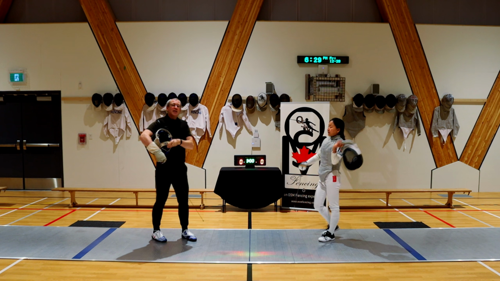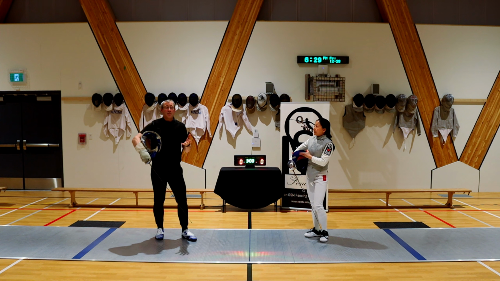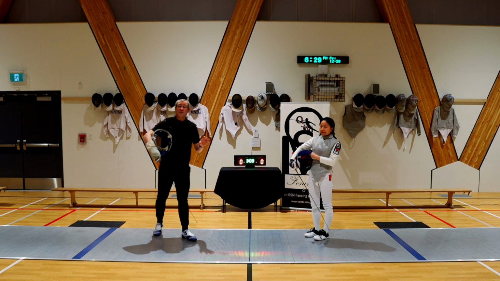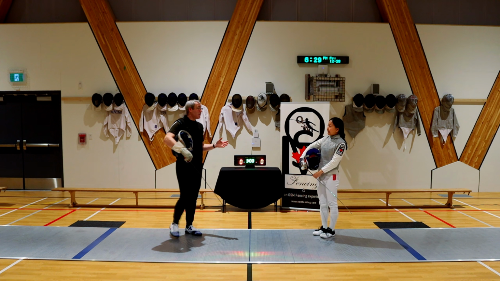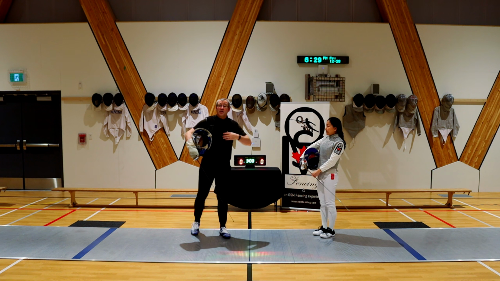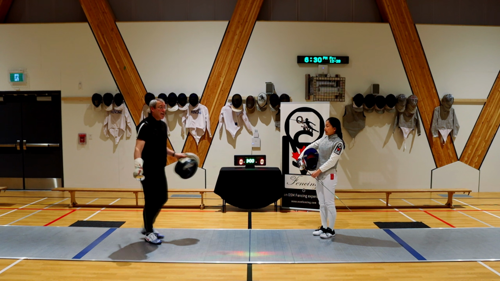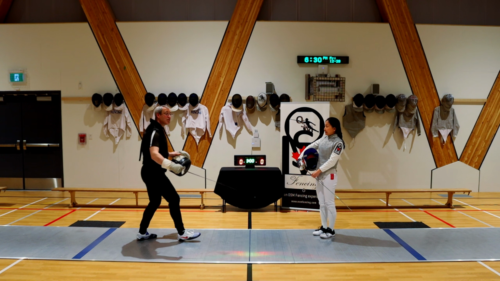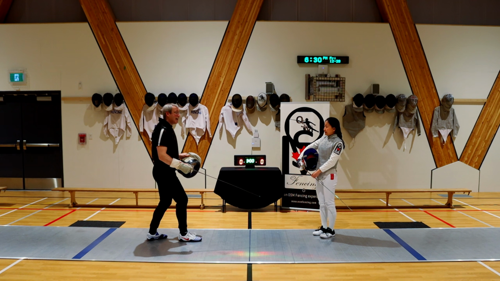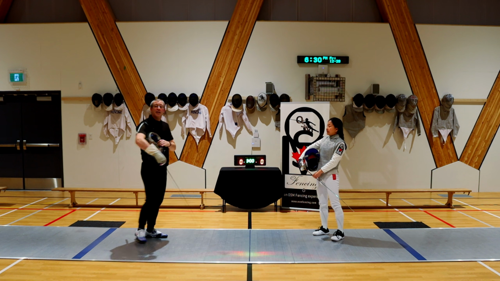Essentially, this means I'm going to build up my preparation. If I can read my opponent, if I can see that Rita's only going to be a reactive fencer, she's not going to have much control of what she can do. So that means I can advance, and I know she's going to retreat. I can attack, I know she's going to parry.